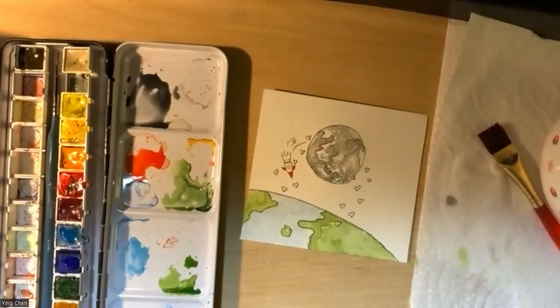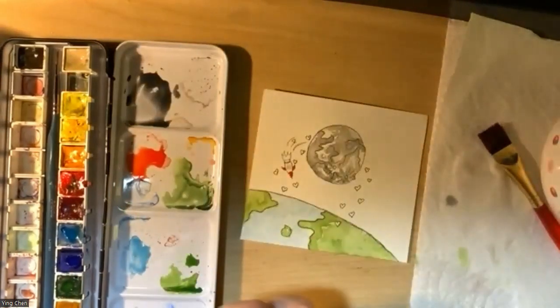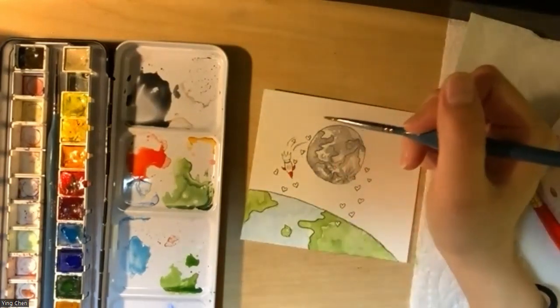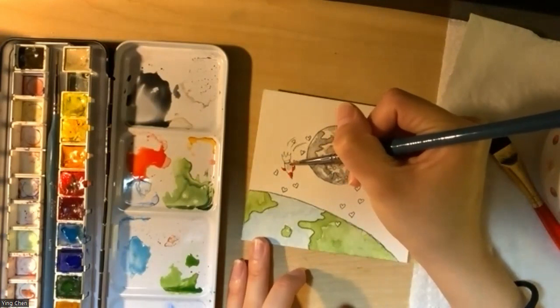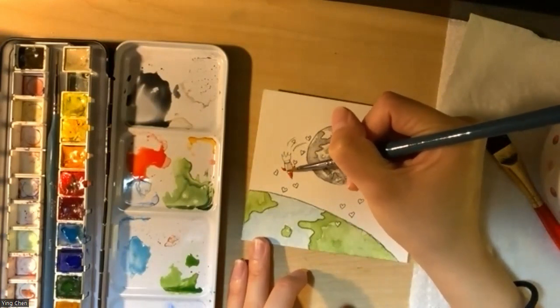For the body of the rocket, I'll use this beige color that I have. Again, if you don't have a beige color, you can go with any other color, and you can also go with just white. So I have to be careful here because I don't want the red to leak through.